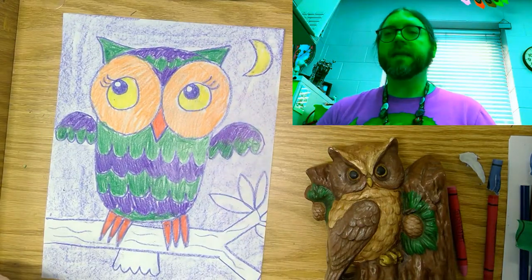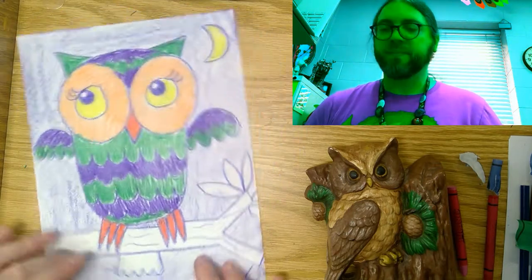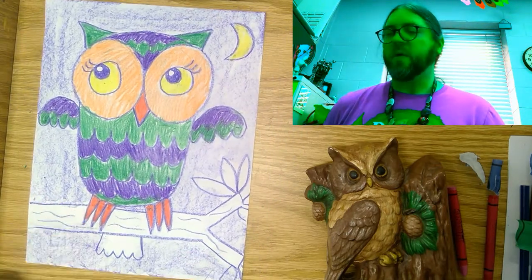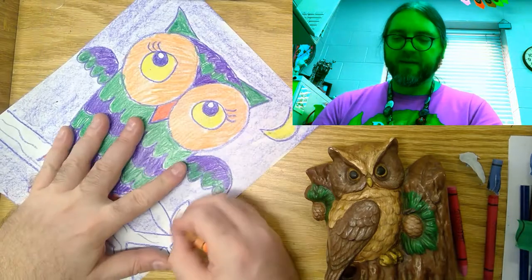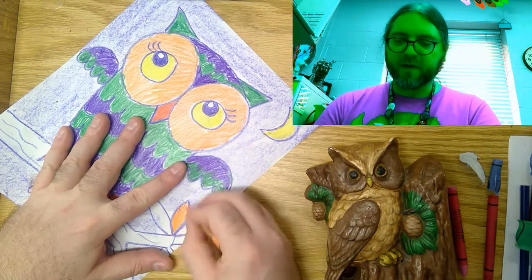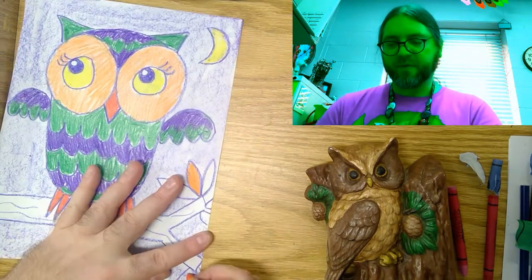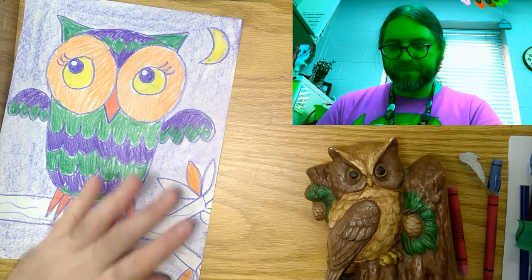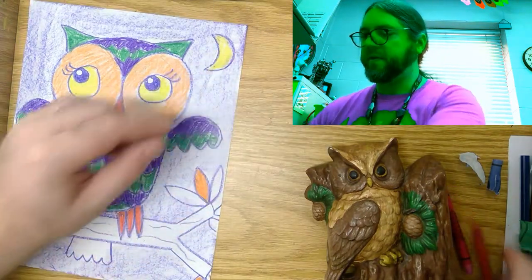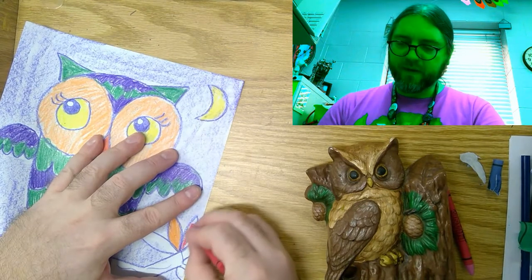So I've got my sweet little orange face and my purple and green stripy owl. Then I'm just going to color the rest in. I want my leaves to be kind of fall colors. So maybe I'll put some orange leaves. Maybe I'll put some red leaves.